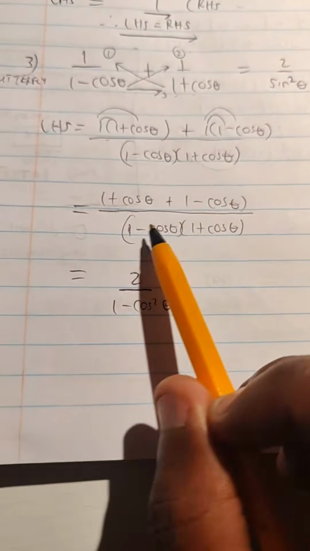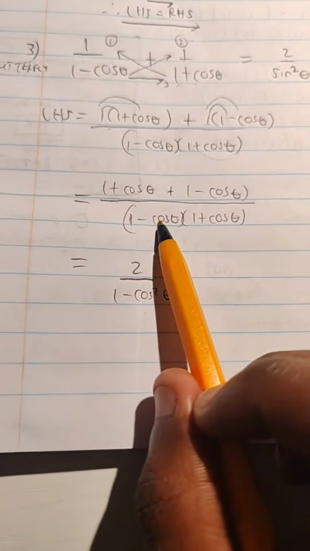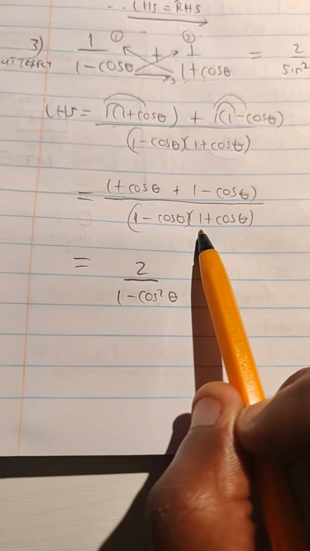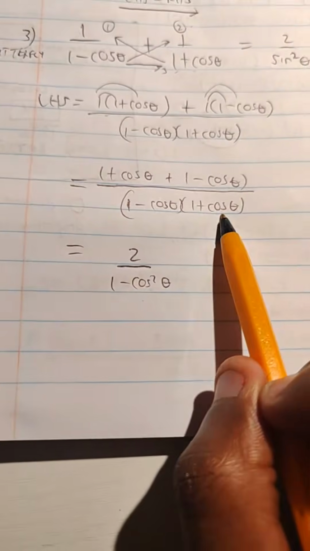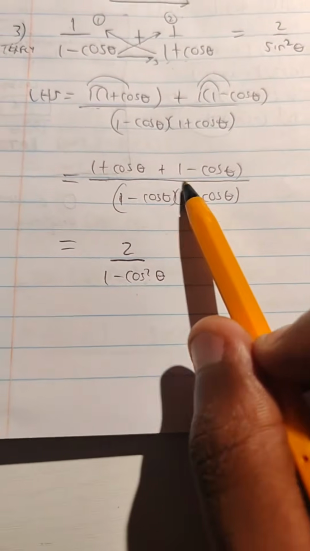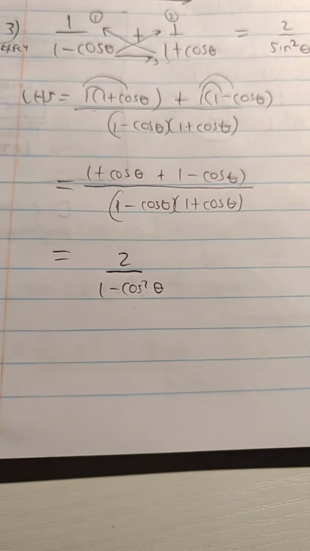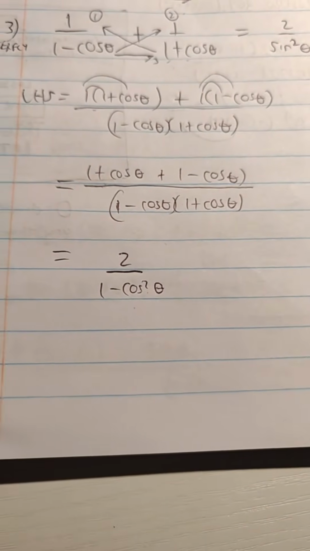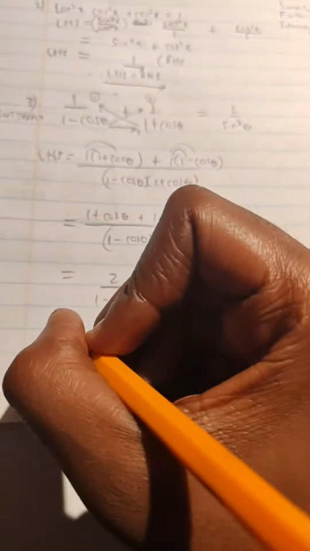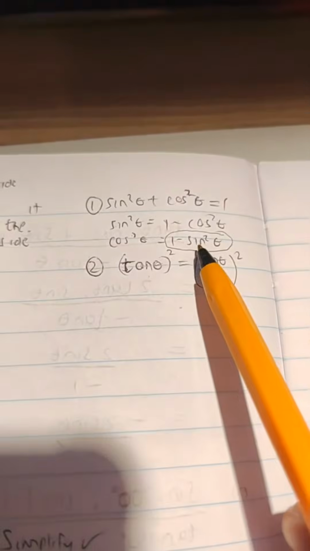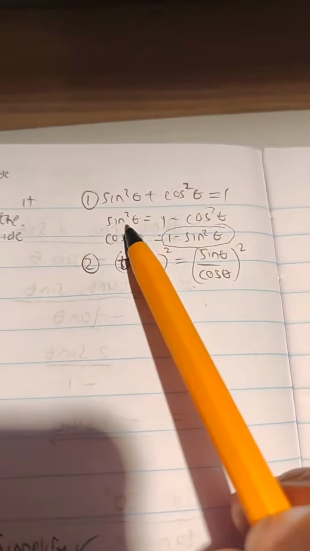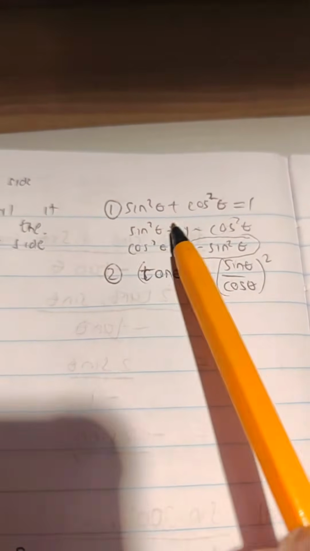Because 1 times 1 will be 1, 1 times negative cos theta will be negative cos theta, cos theta times 1 will be cos theta, and then negative cos theta times cos theta will be negative cos squared theta. The like terms in the middle will basically lead to 0. Then we'll have 1 minus cos squared theta. But remember, as per your identity, 1 minus cos squared theta can be expressed as sine squared theta.